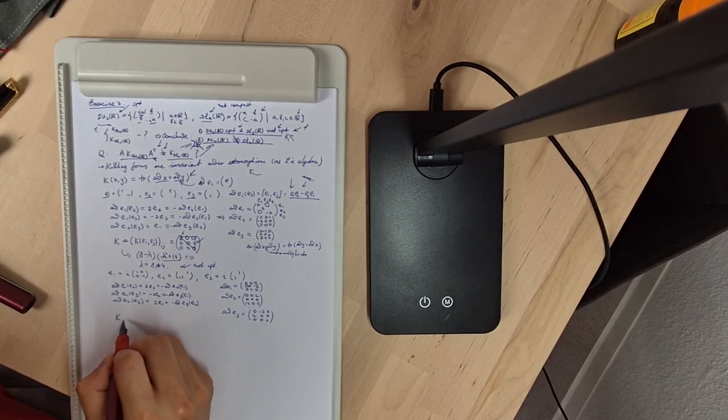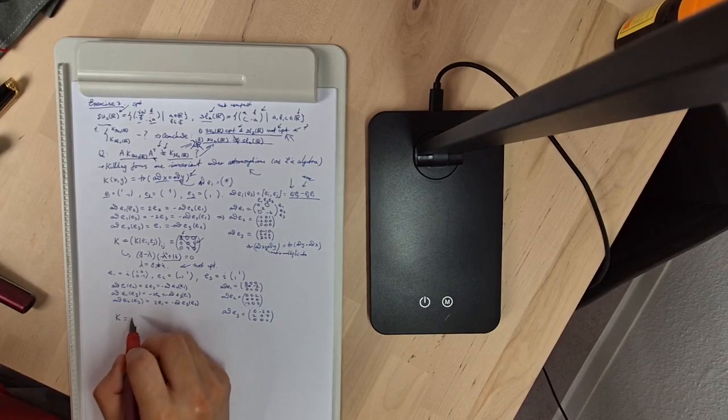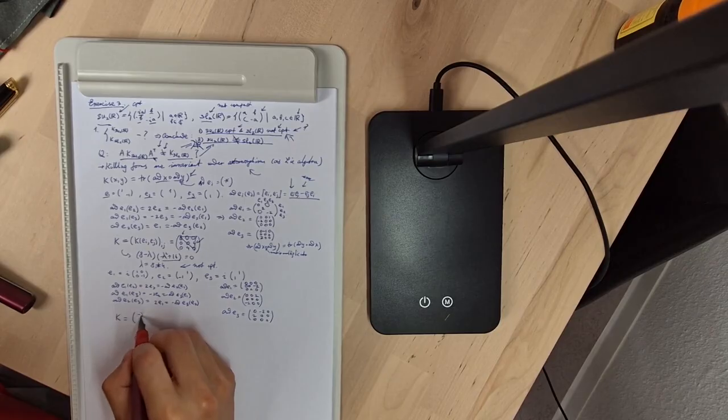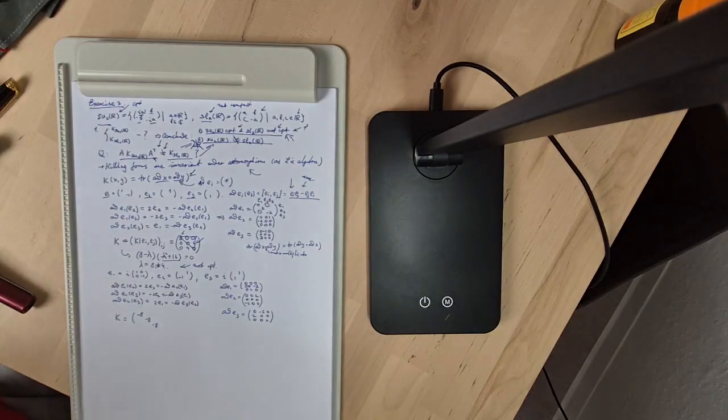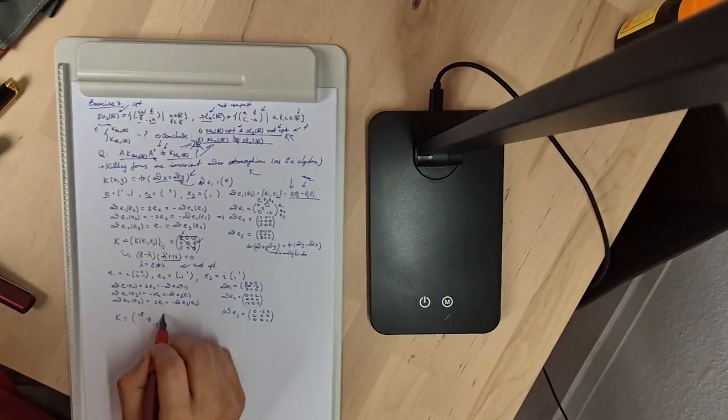So the Killing form that we got is, and I think I messed up something.